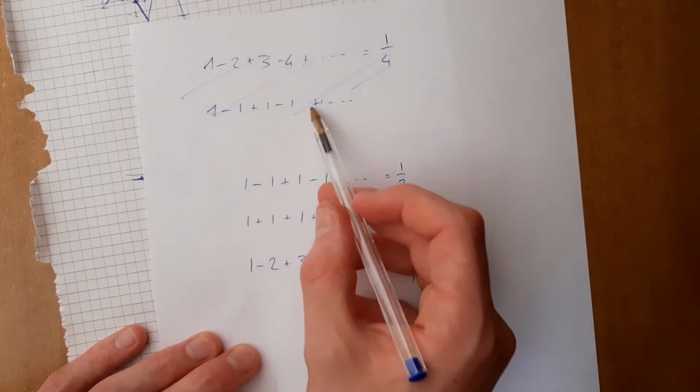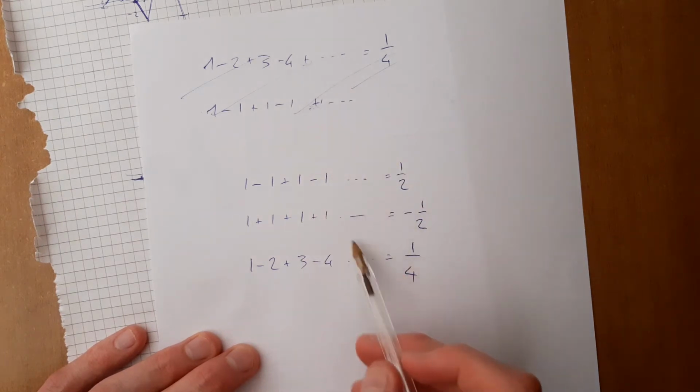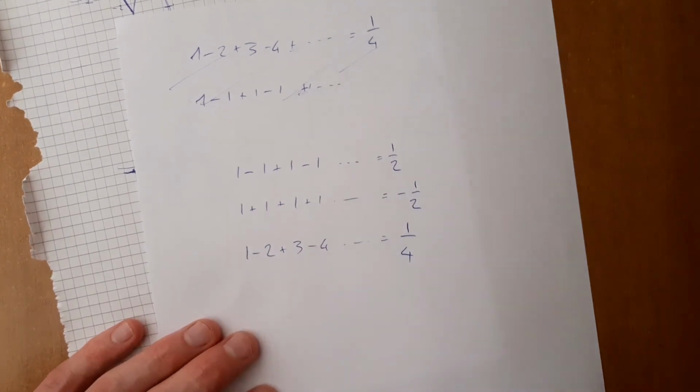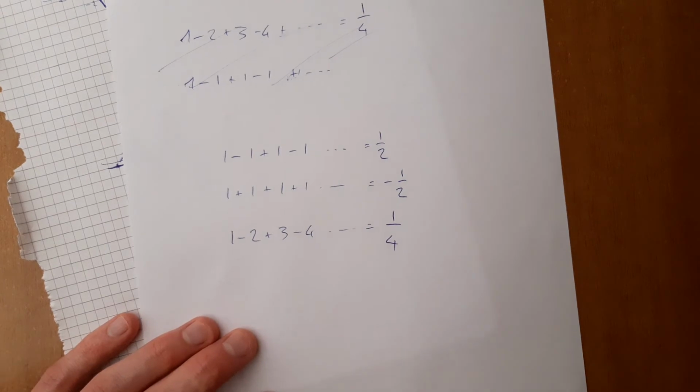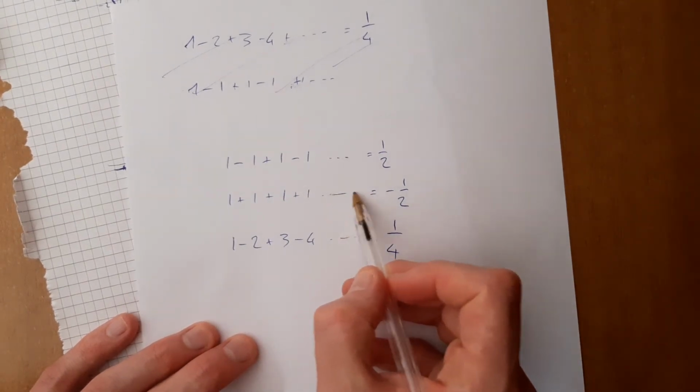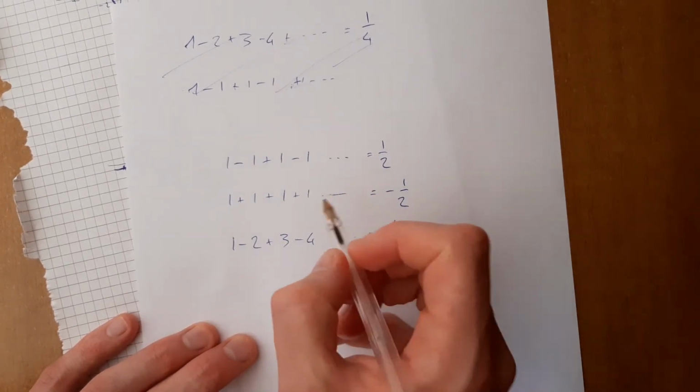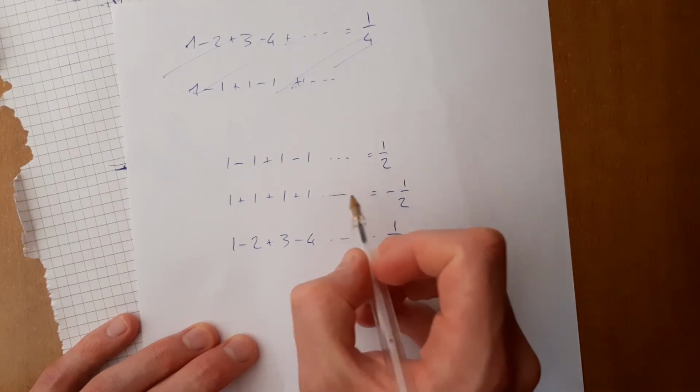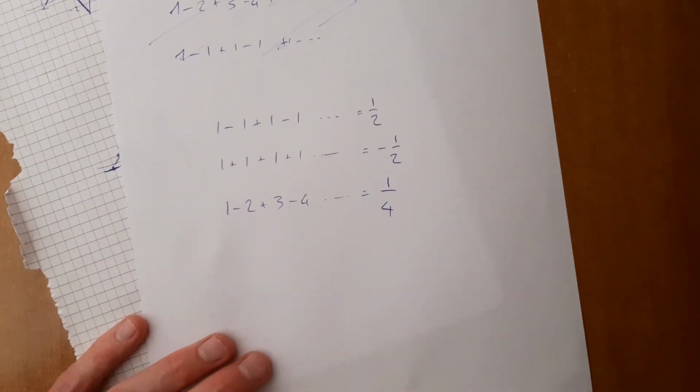This last sign I'm not putting just for quick writing. Sometimes I just write a small line here, because it's faster than all the dots.